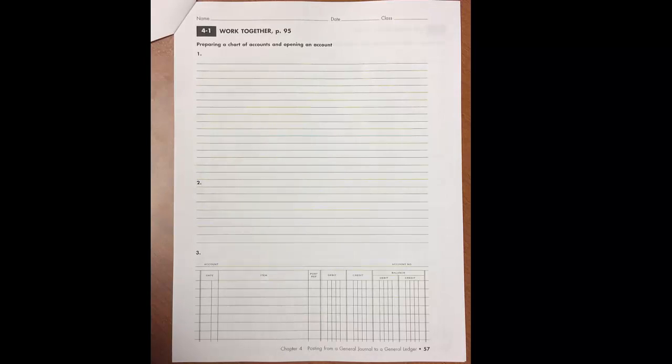This is Accounting Work Together 4-1. Forms are given in the working papers. Your instructor will guide you through the following examples.